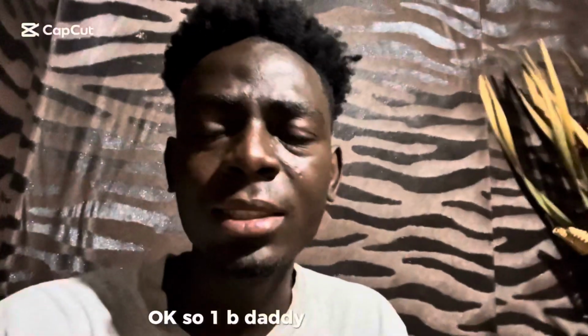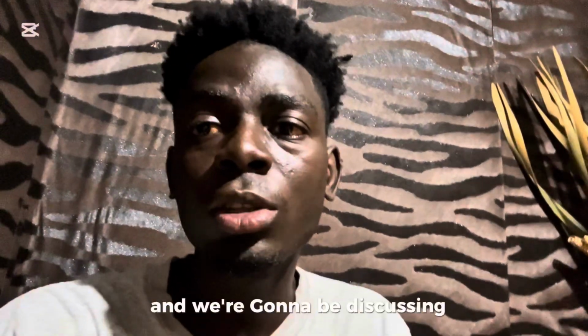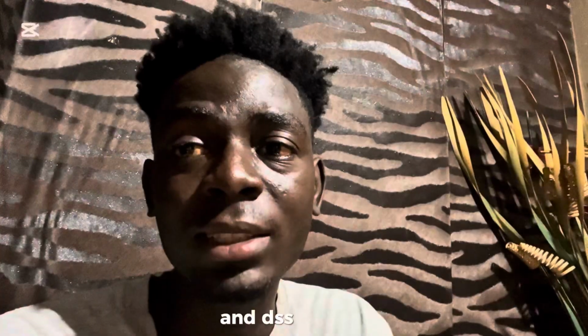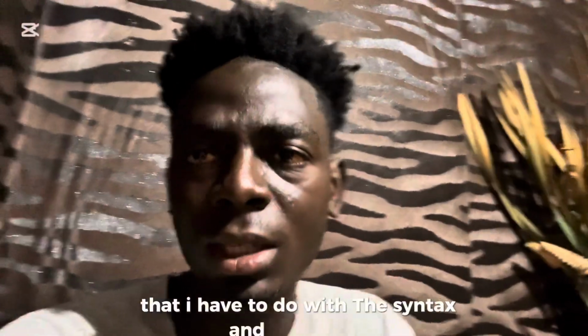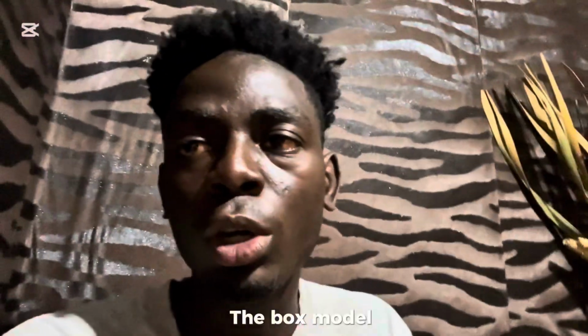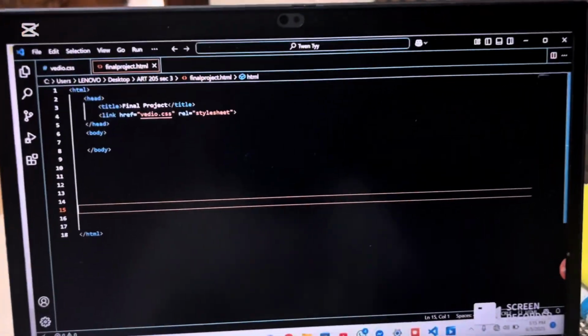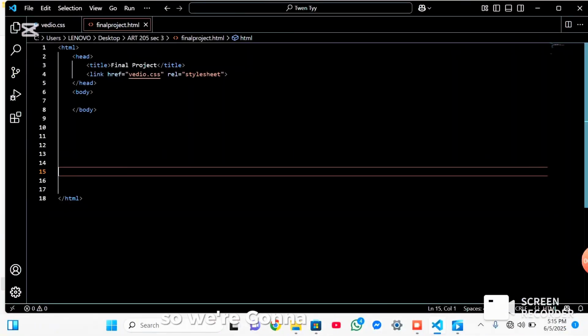Okay, so this is my ID, and we're going to be discussing two topics today: CSS basics, that have to do with the syntax and selectors, and we're also going to be discussing the box model. We're going to be going into the box model. All right, so we're going to be discussing CSS basics, right? That have to do with the syntax and selectors.